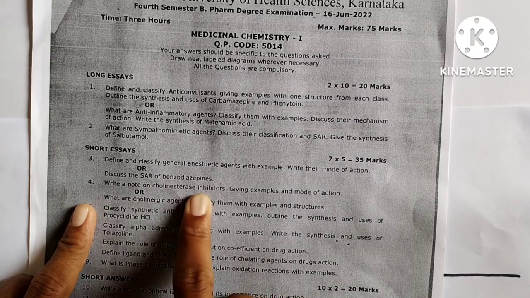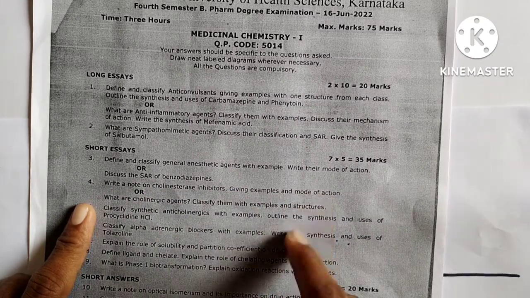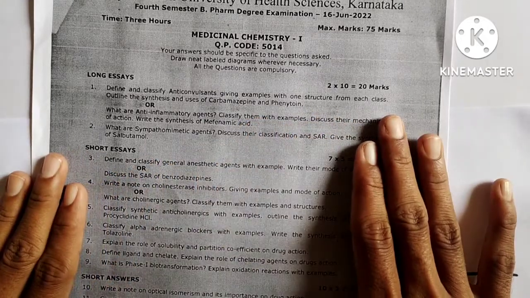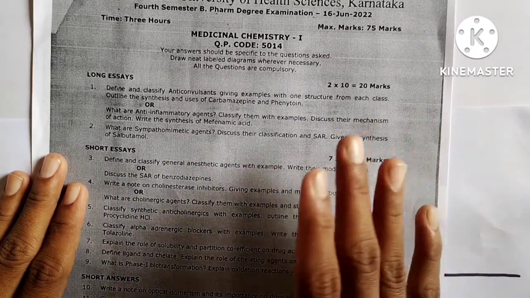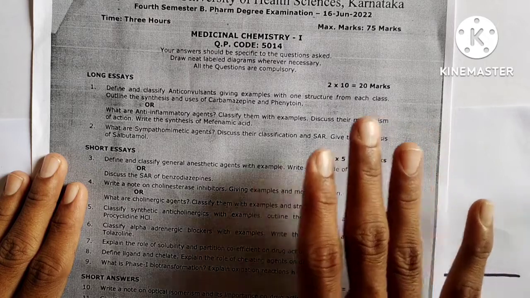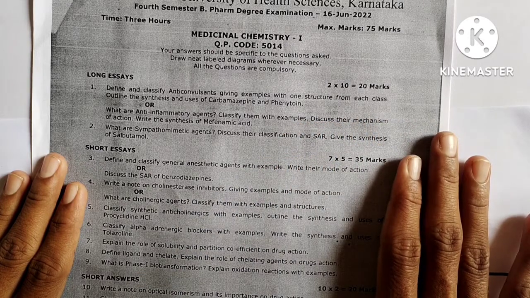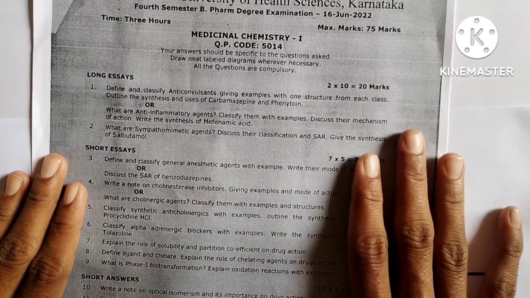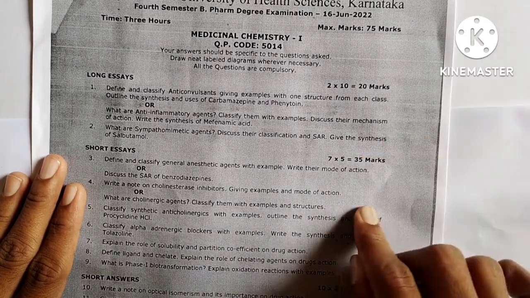Hello. Now, the 5 marks very important questions of your Medicinal Chemistry 1. Here we will study the fourth question you are observing from the 2022 question paper: Write a note on cholinesterase inhibitors, give examples and mode of action. Very important question. This is asked many times.